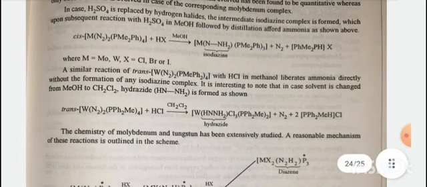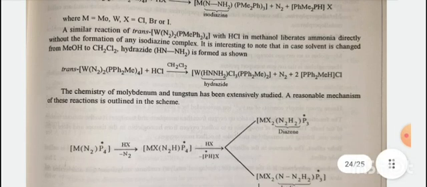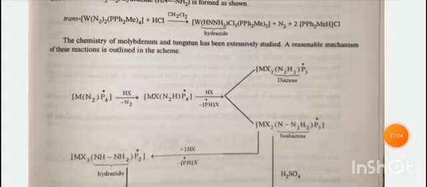Cis-[M(N2)2(PMe2Ph)4] plus HX in the presence of MeOH gives [MX(NNH2)(PMe2Ph)3] plus N2 plus PMe2PhHX, where M is equal to Mo or W, X is equal to Cl, Br or I. A similar reaction of trans-[W(N2)2(PMePh2)4] with HCl in methanol liberates ammonia. The chemistry of molybdenum and tungsten has been extensively studied. A reasonable mechanism of these reactions is outlined in the scheme.